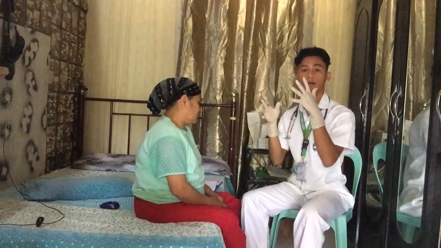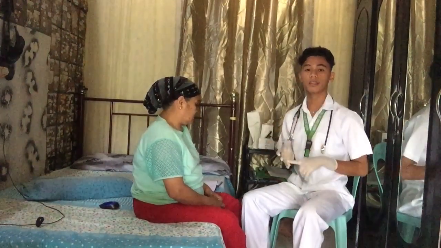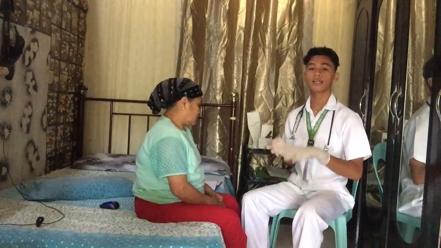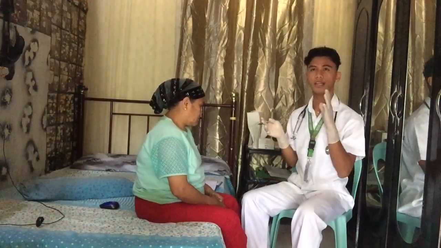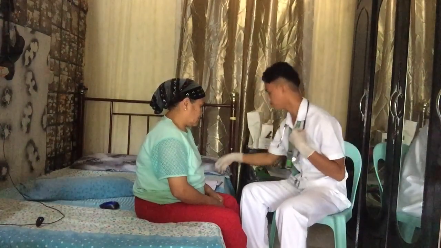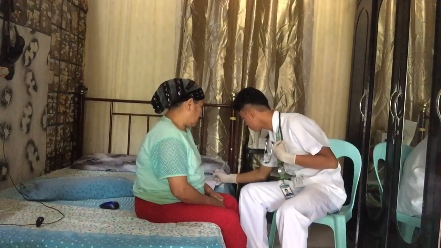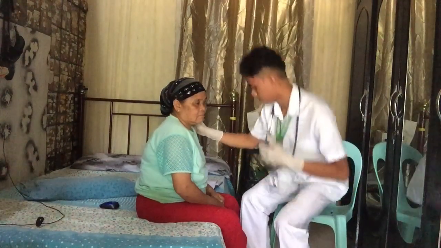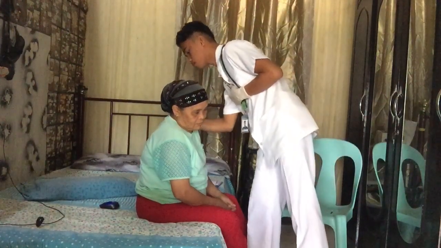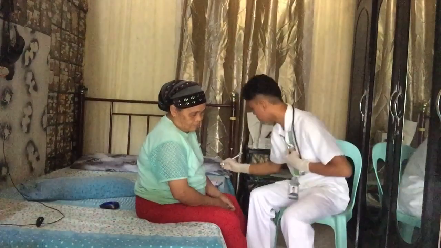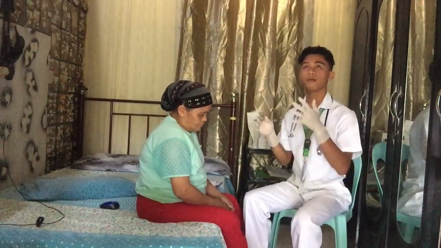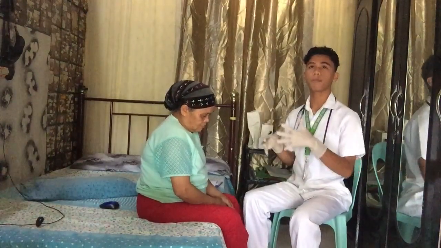Next is assessing the thorax and lungs. First is the inspection. Inspect the shape and symmetry of the thorax from posterior and lateral views. Rationale: symmetrical chest. Next is the palpation.